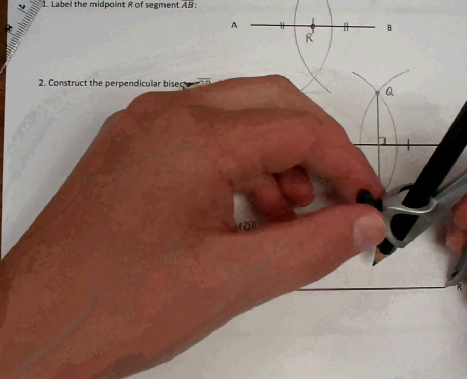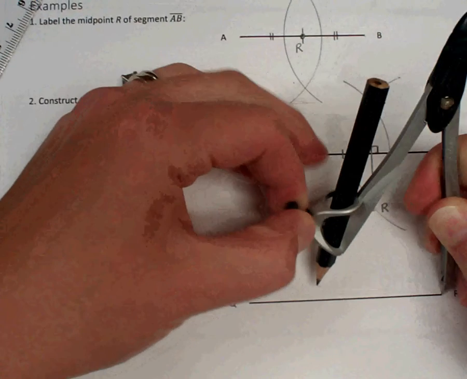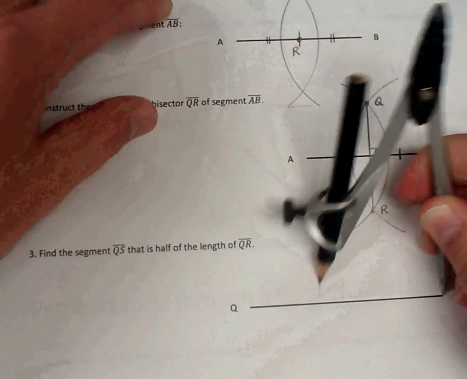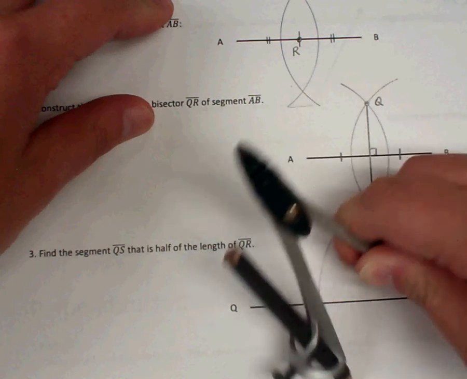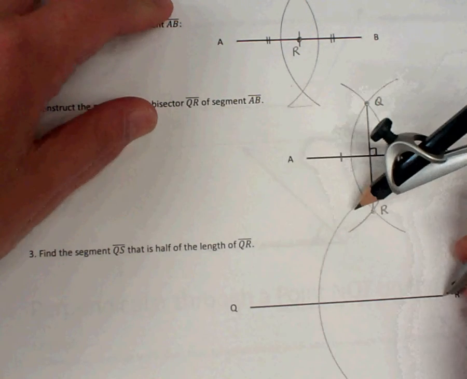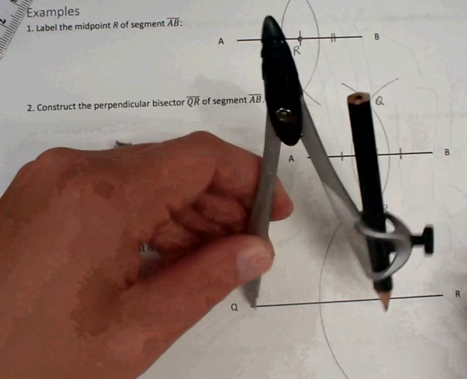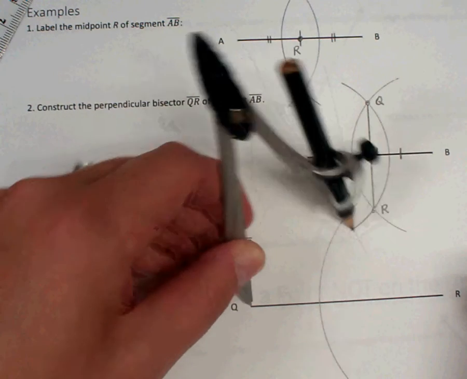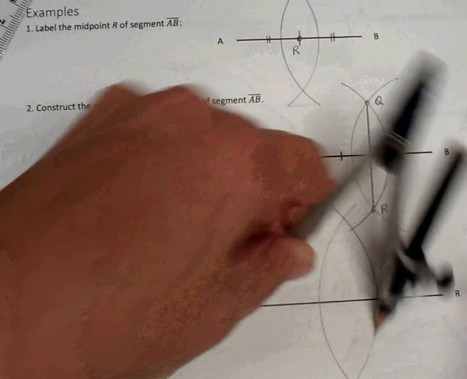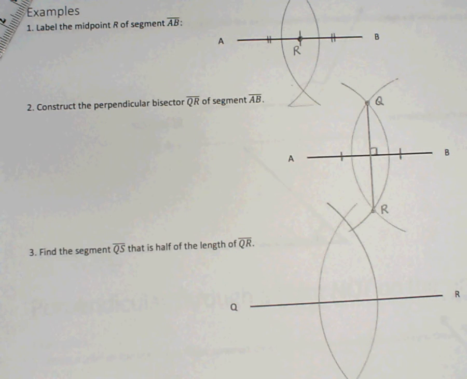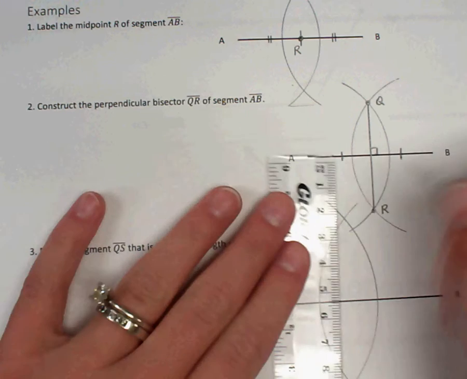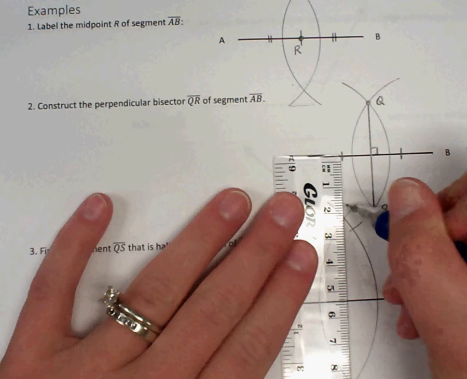So again, anchor on an endpoint. We make our compass a little bit more than halfway with an arc. Keep our compass the same size and switch endpoints. Another arc. We connect the head and the tail of the fish.